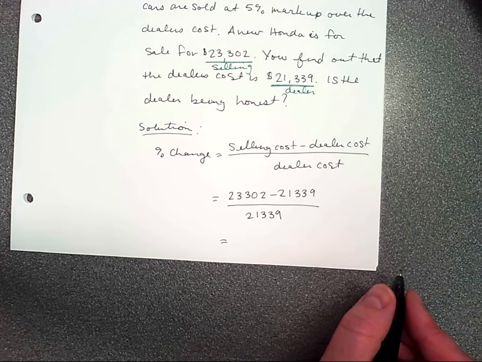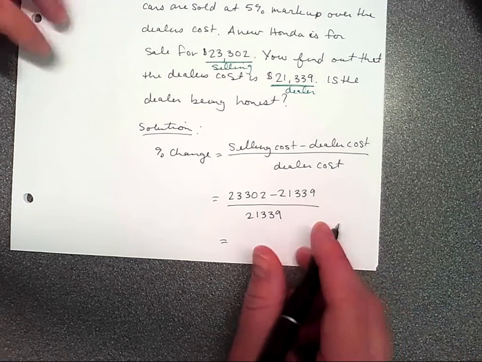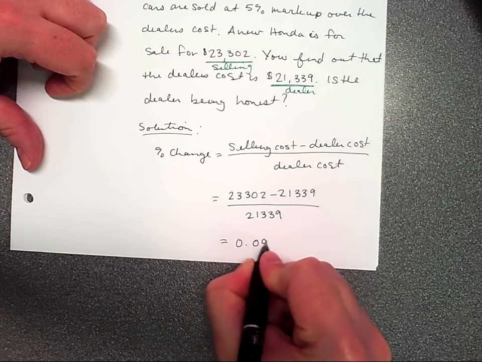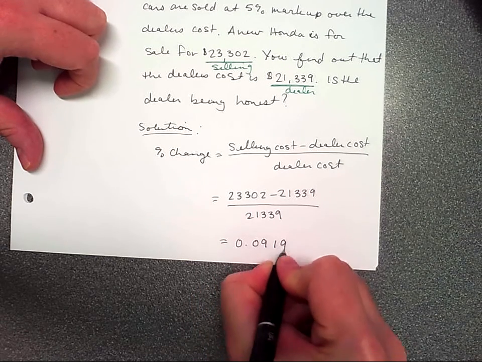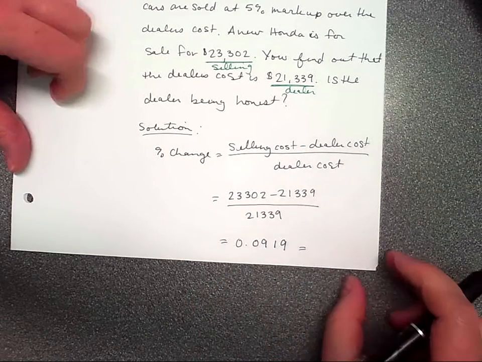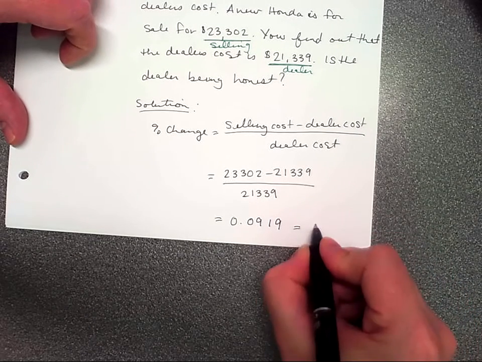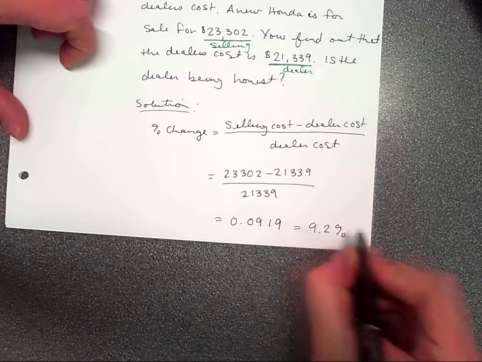So what did you guys get? I got 0.0919. Okay, so what is that? 9.2%.